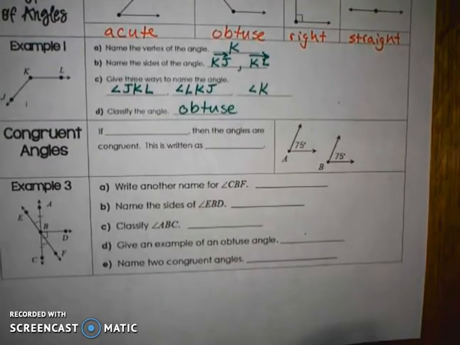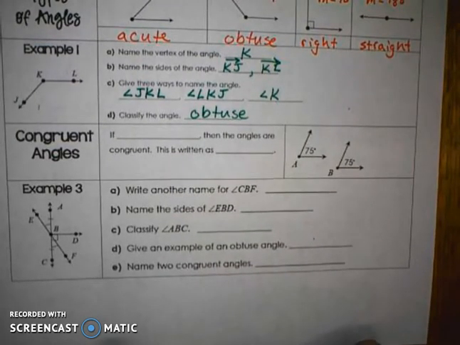Let's talk about congruent angles now. We started off with congruent segments, so we're going to talk about congruent angles.